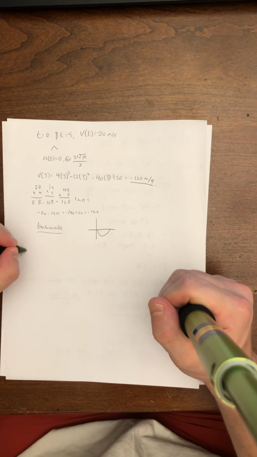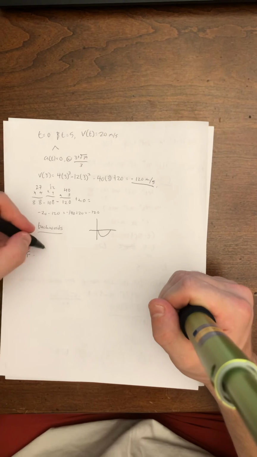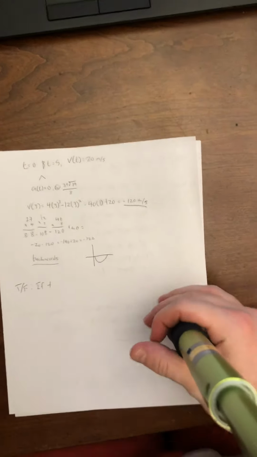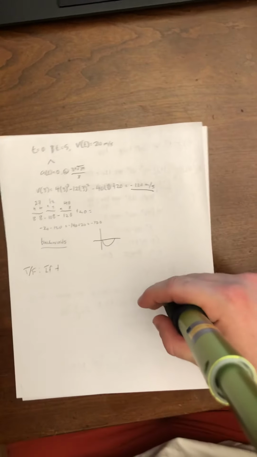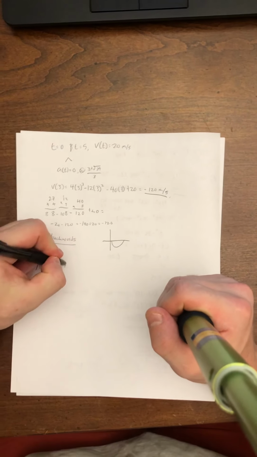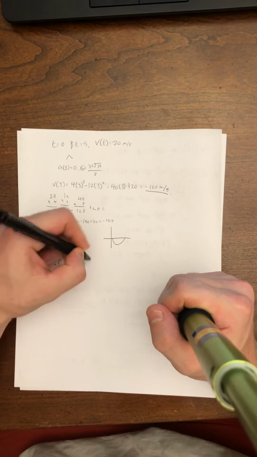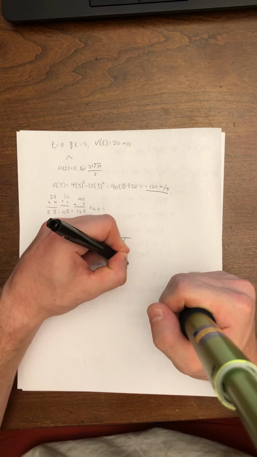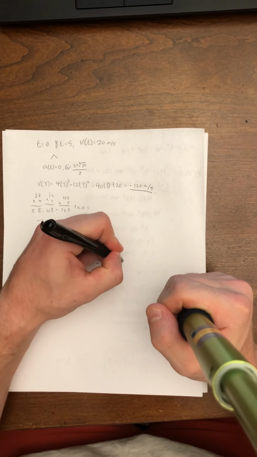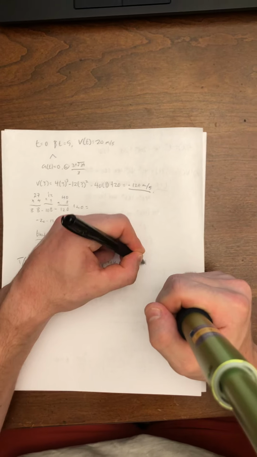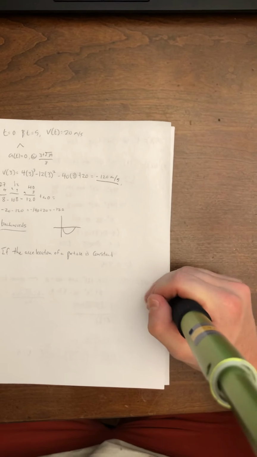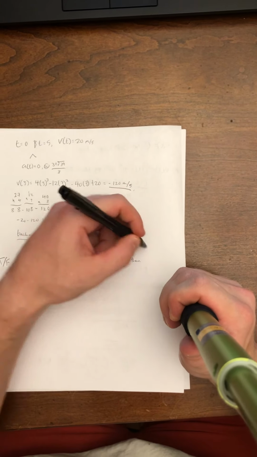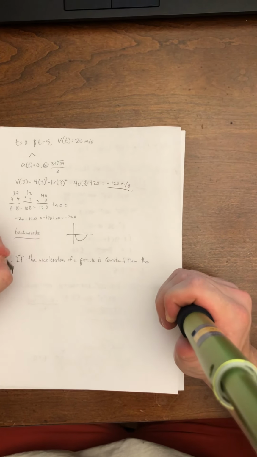Now we have a true or false question for number 2. If the acceleration of a particle is constant, then the particle must be speeding up.